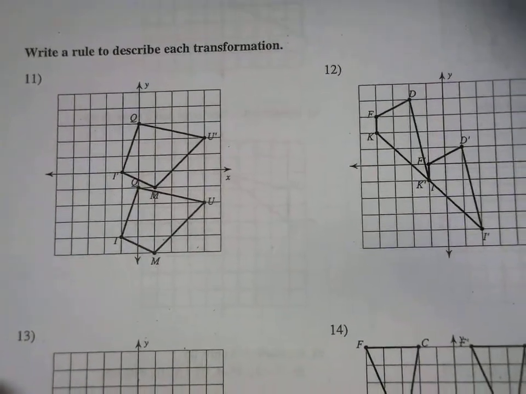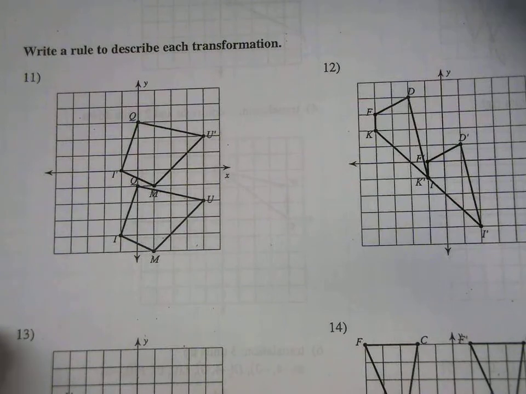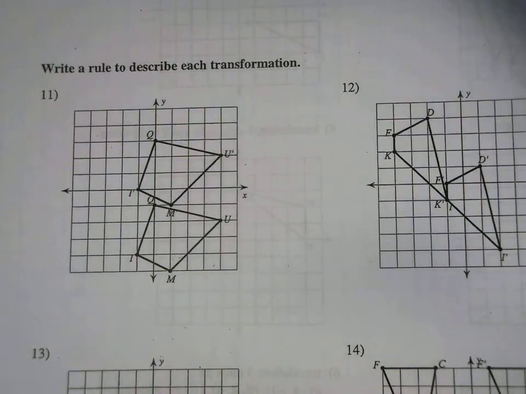All right, this last one, number 11, write a rule to describe each transformation. Now, the rule that we're talking about is the same thing that I've been writing down over and over.